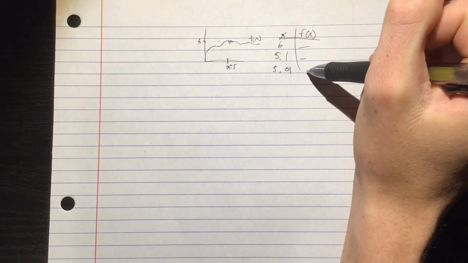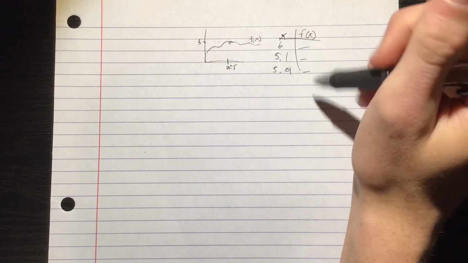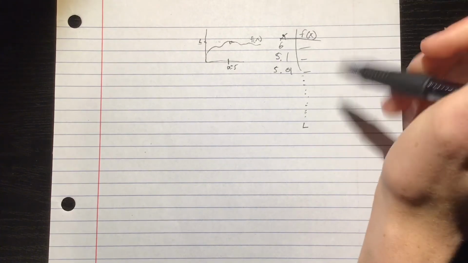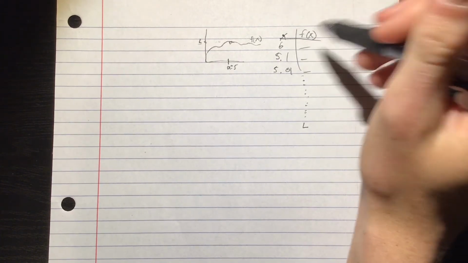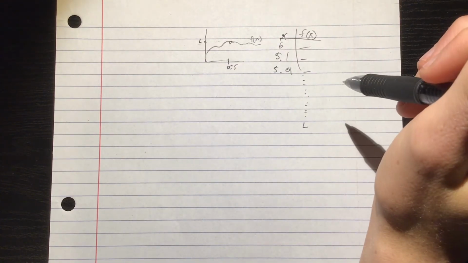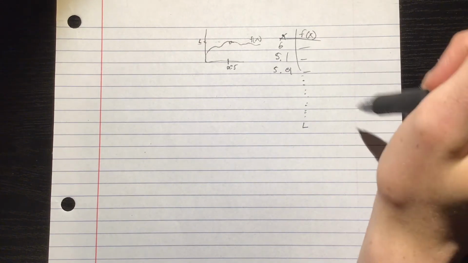And then you can keep doing that until you notice that these output values approach L, some number. And it's apparent if you have an actual function. I just drew a squiggly line. But anyway, you've been introduced to this several times, I'm sure. But that's the intuition that you have initially.